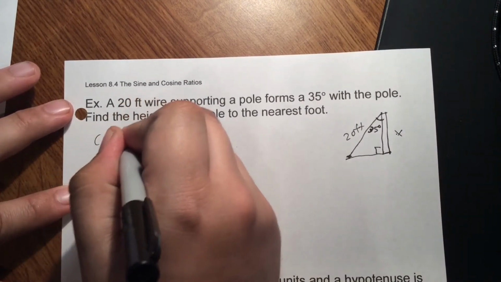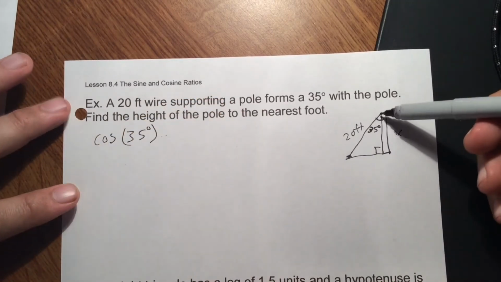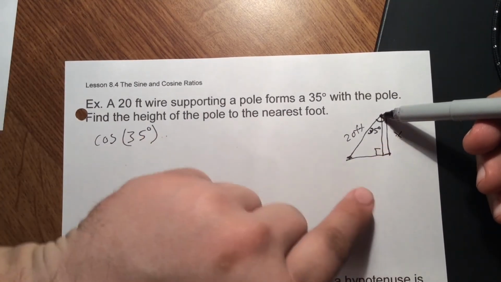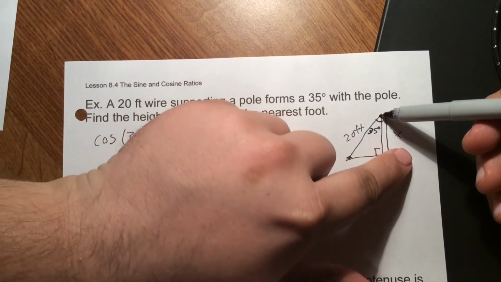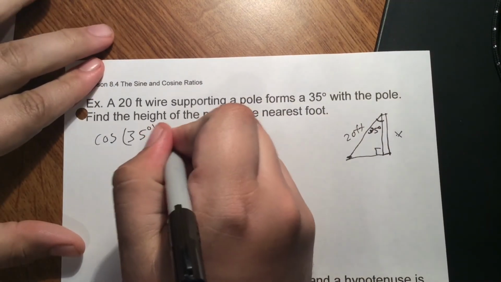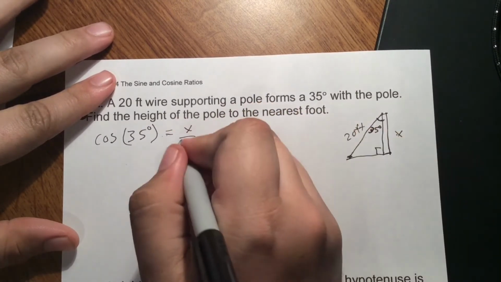So we're going to do cosine of 35 degrees. So again, put your pencil on the angle you're working with. So then adjacent, opposite, hypotenuse. We have the adjacent, we have the hypotenuse. That's why we're using cosine. So adjacent side would be x. Hypotenuse would be 20.